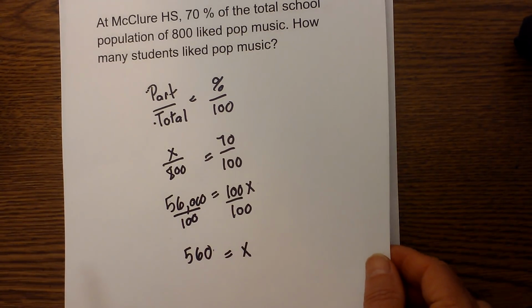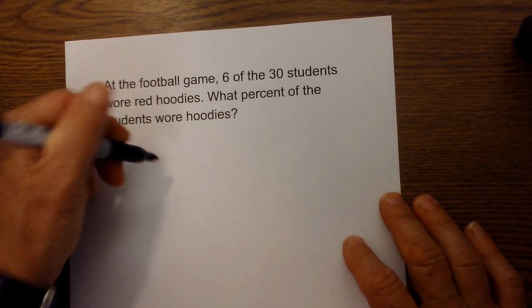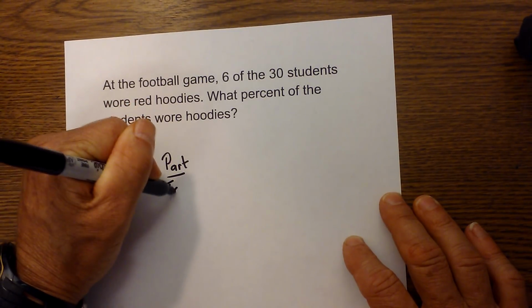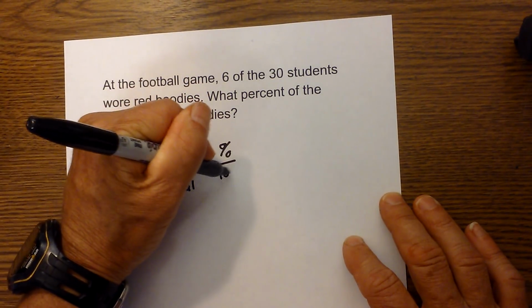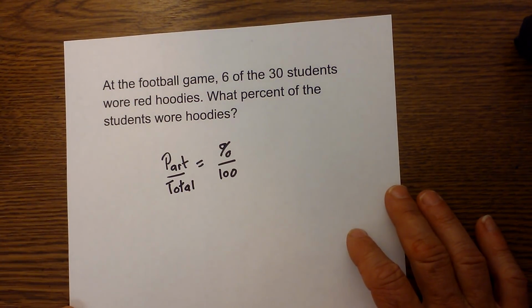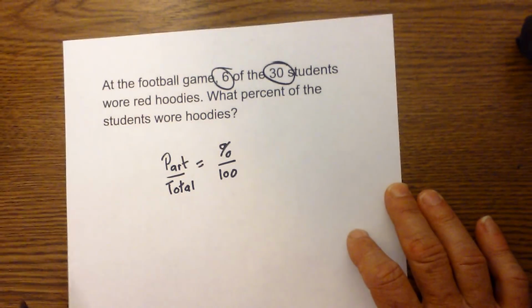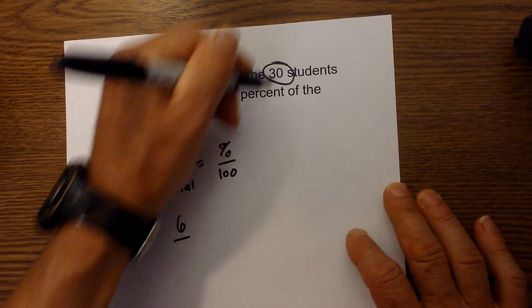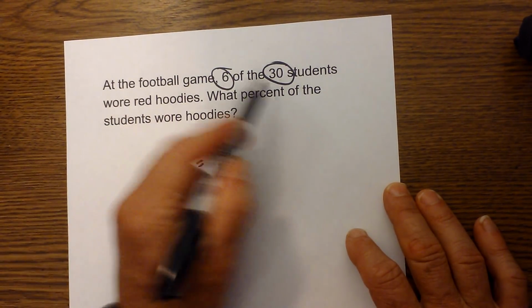Okay? And finally, let's work one more. Hopefully you're getting the hang of this a little bit. We'll use the same formula, part over total, and if you just plug numbers into the formula, it's really fairly straightforward. Just got to make sure with your multiplication, and not to make mistakes there. At the game, 6 of the 30 students. So they're giving us 6 is the part, 30 is the total. We're looking for what percent.